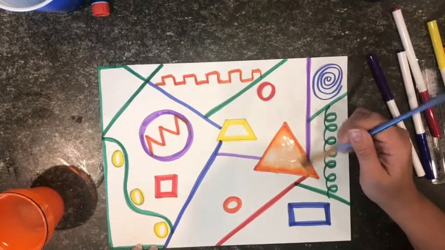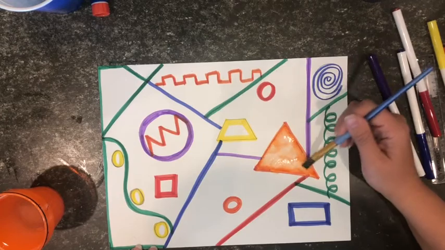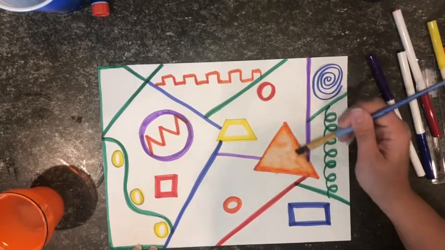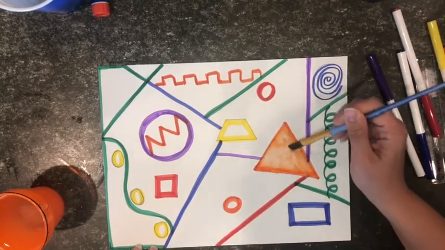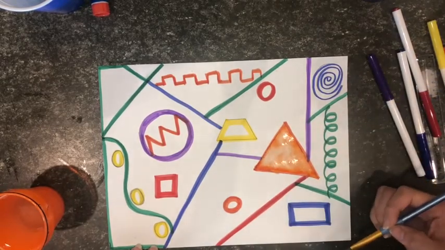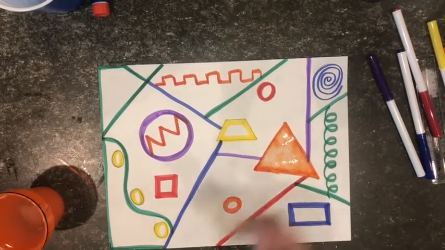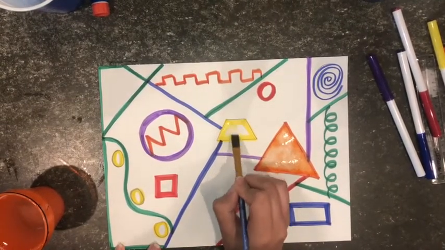And like I said, the yellow and stuff is going to be a little bit lighter, so I tried to keep that to small shapes because I know that the yellow is not going to go very far. I am using a little bit of a thicker paper, but this will work just fine on regular paper too. You just have to wait and let it dry before you move it. Get a little bit more water. I like the way that looks. I'm gonna do my yellows.